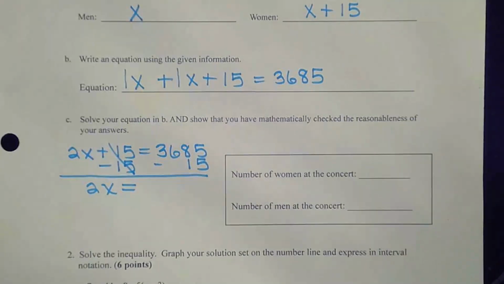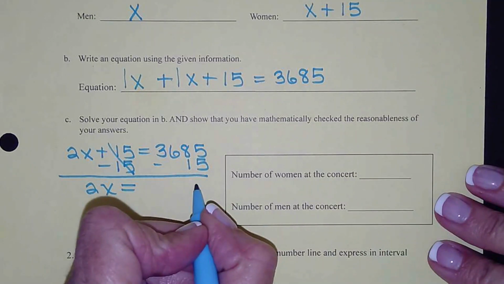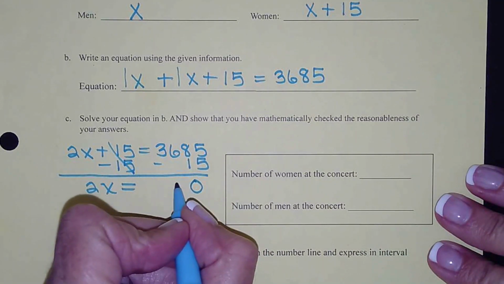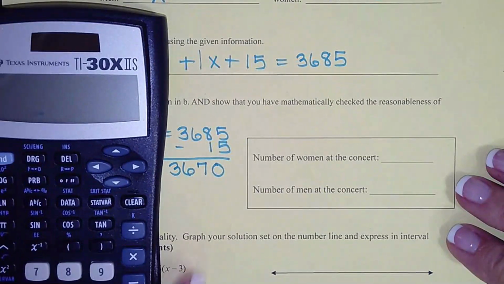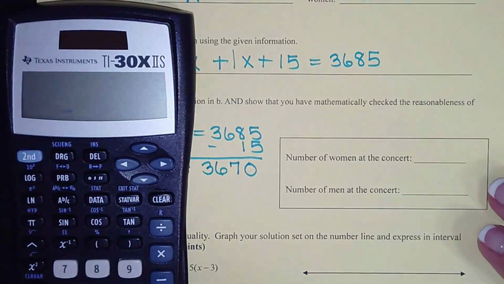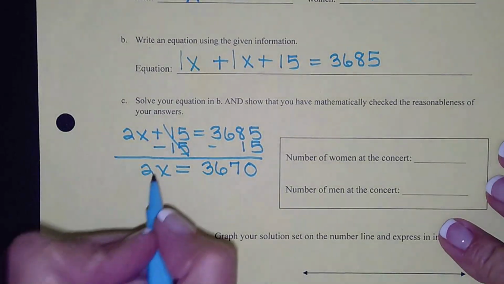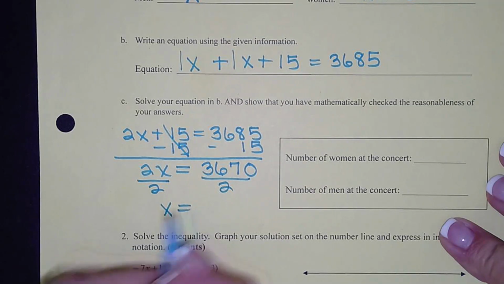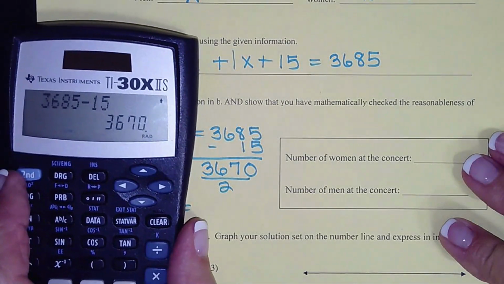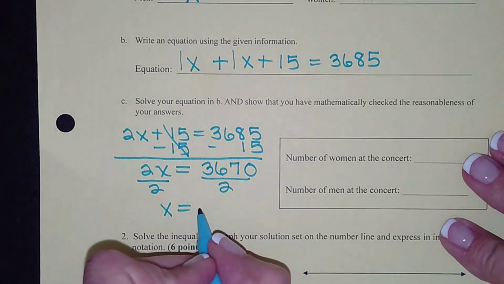That way you can kind of get out some of the kinks before you take the test. 5 minus 5 is 0. 8 minus 1 is 7, so that is 3670, and then I'll verify it on my calculator since it's a quiz. 3685 minus 15. 3670. Divide both by 2, and then we have our 3670 already in the calculator, and we just have to divide by 2. So 1835.